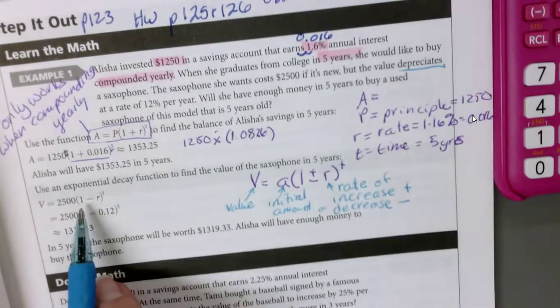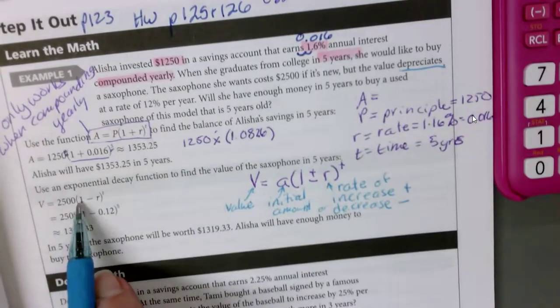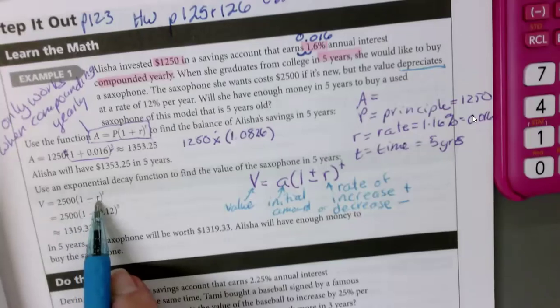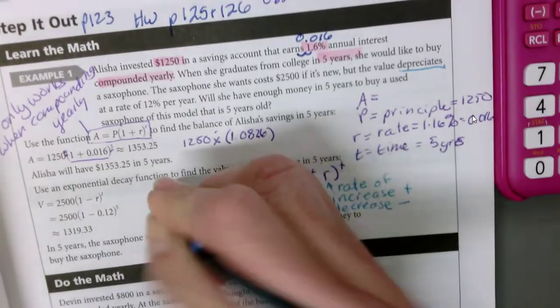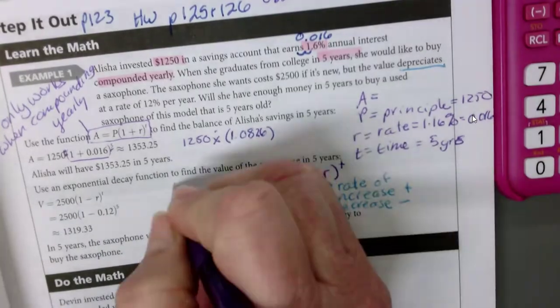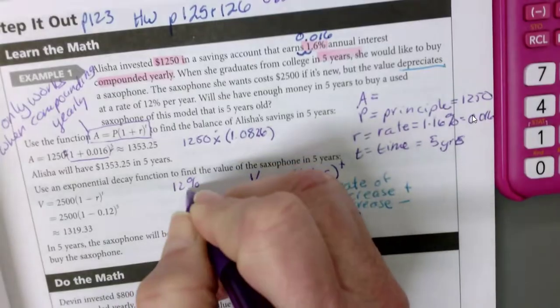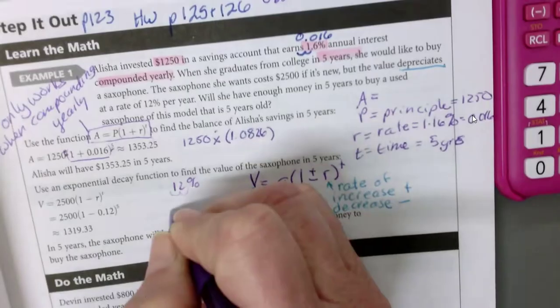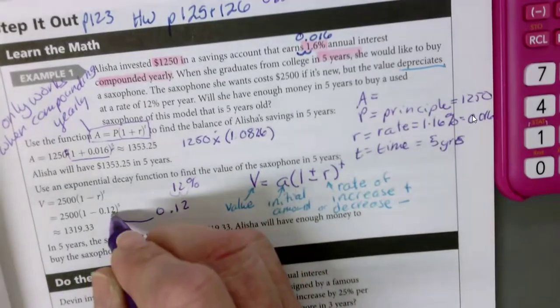So they did 2,500. That's the initial value of the saxophone. And then 1 minus R, they take 12% and put it into a decimal. So if we have 12%, here's the decimal on that. We're going to move it 2 places. 0.12 is the decimal that we put in for the rate.